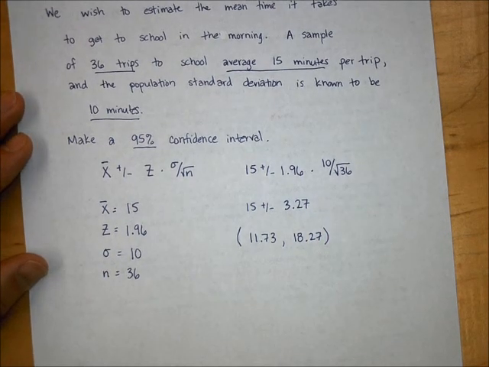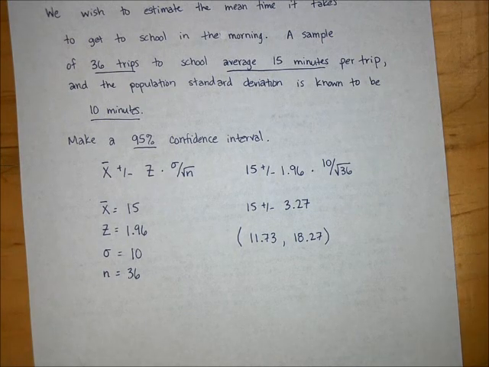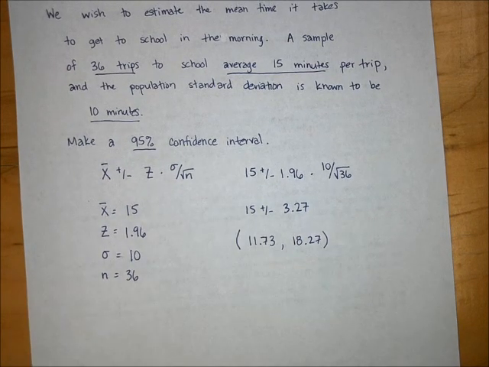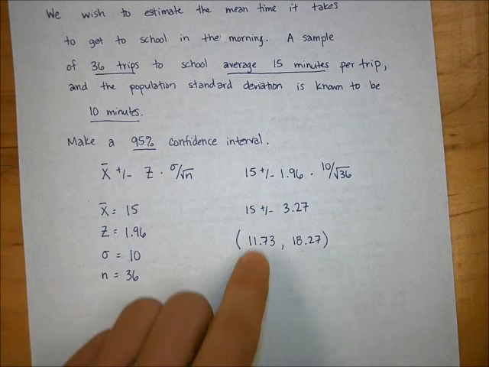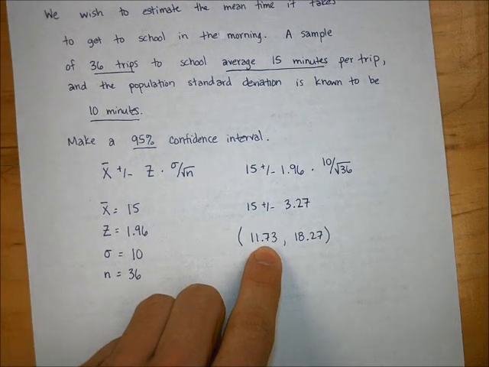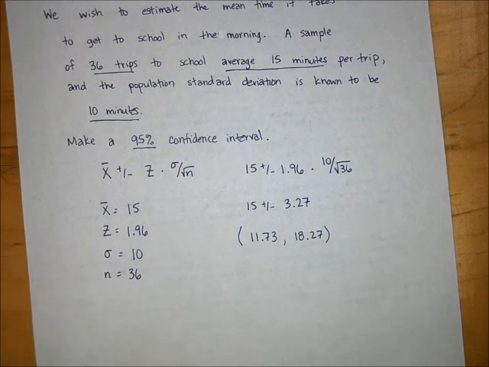What this means is that with 95% confidence or 95% probability, our sample led to an interval, this interval, that contains the true population mean. There's a 5% chance that we're wrong and we missed the true population mean completely. However, 95% confidence is very confident, and we are pretty sure that the true average time it takes to get to school each morning is somewhere in this interval here.